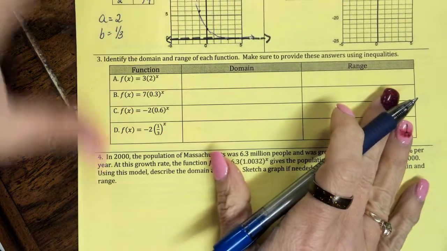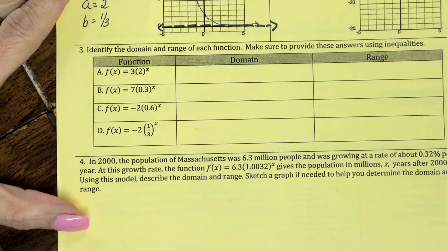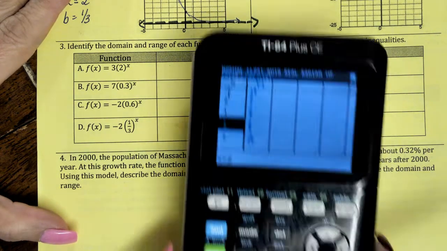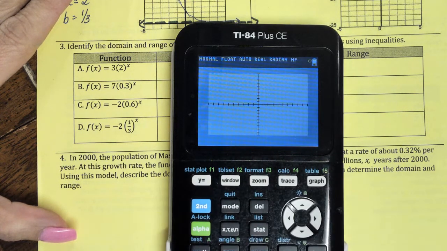I'm going to go ahead and look at this one. Identify the domain and range of the function. Make sure you provide these answers using inequalities. Okay, so I'm going to take a function. Here's what I'm going to do. I'm going to go y equals, and I'm going to put it in my calculator: 3 parentheses 2 to the x power. And I'm going to graph it.